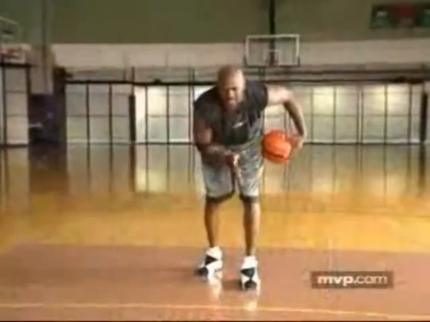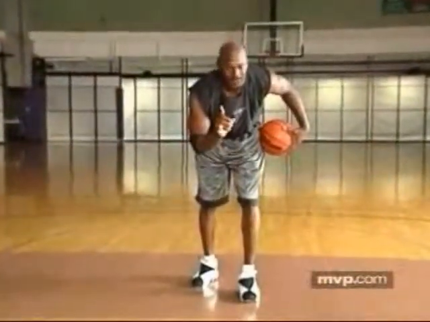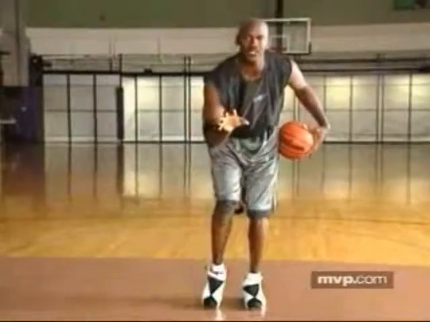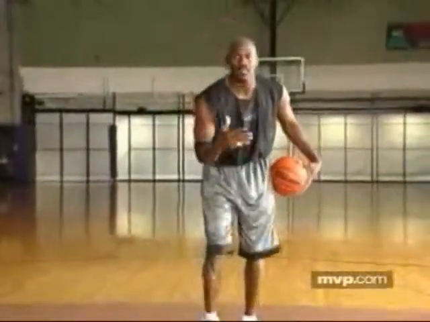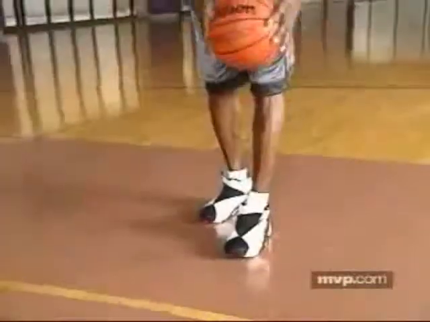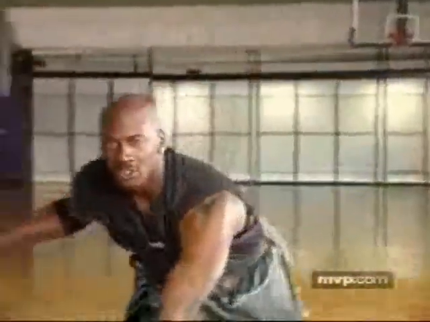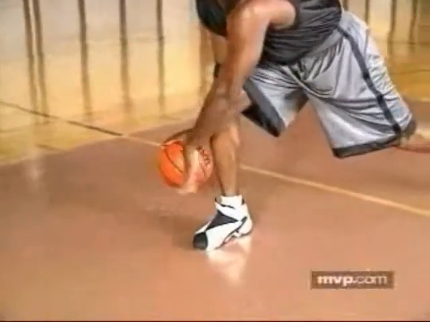If I'm attacking, I'm going to use a jab step. And a jab step is a quick step to get the defense to react. And if the defense does not react, then you have a lot of other options. So jab step with your right foot, defense does not react, you go past him, putting the ball here so that the defense cannot get to it.